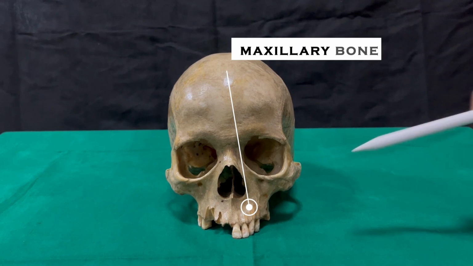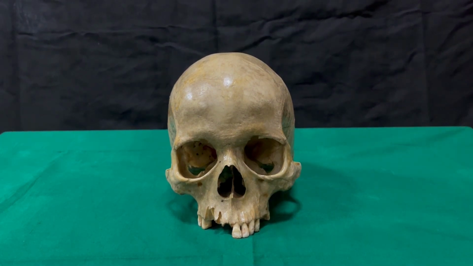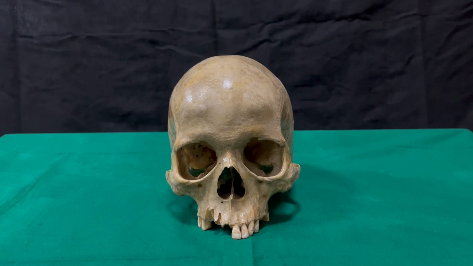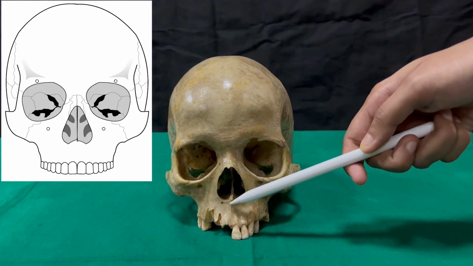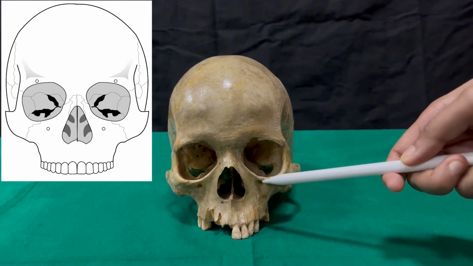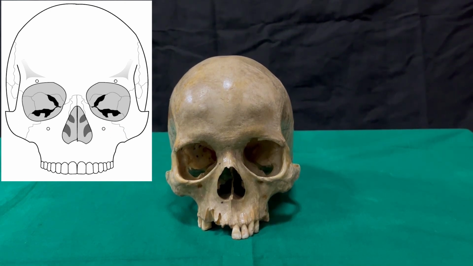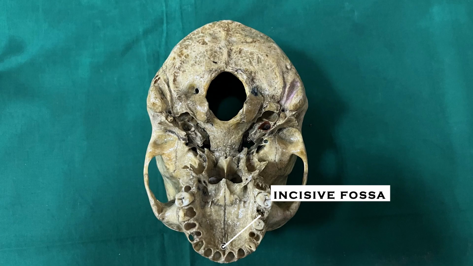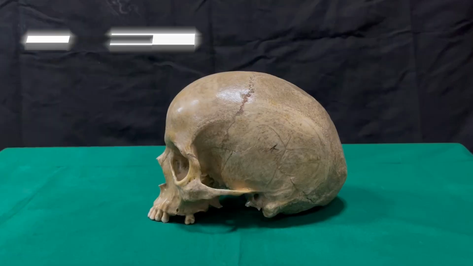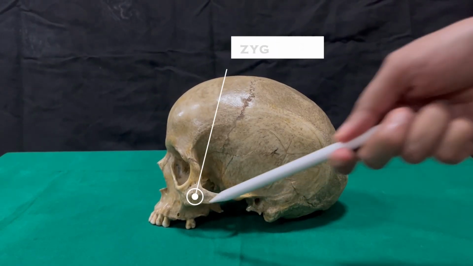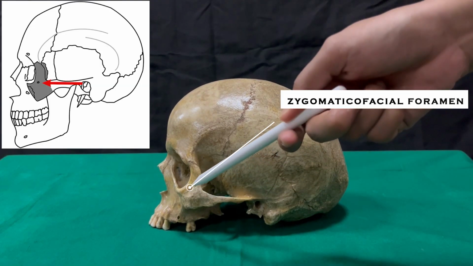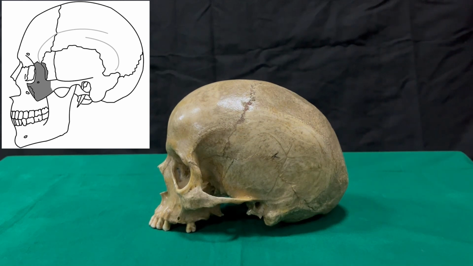The maxillary bone contributes a large share in the formation of facial skeleton. The anterior surface of the body of the maxilla presents the anterior nasal spine, the infraorbital foramen, which is about 1 cm below the infraorbital margin. The incisive fossa is situated above the incisor teeth. Then, the zygomatic bone forms the prominence of the cheek, and the zygomaticofacial foramen is seen on its surface.